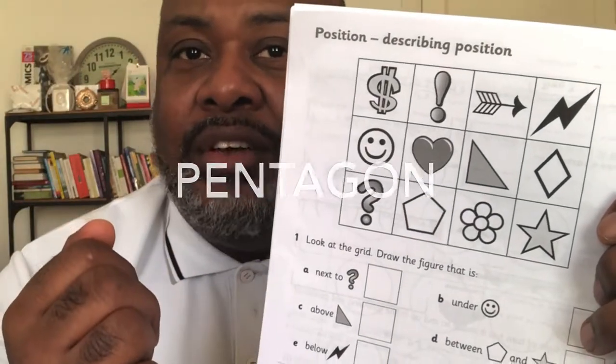It's a pentagon, okay? So A, next to the question mark, we have this shape here. And we will use a ruler to draw that shape in this box here. A ruler. Remember, all straight lines, we use a ruler, okay?